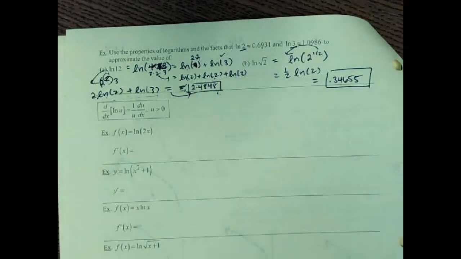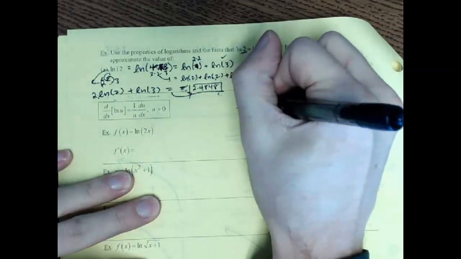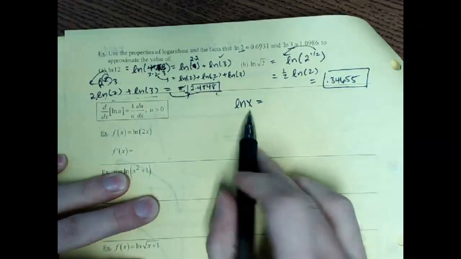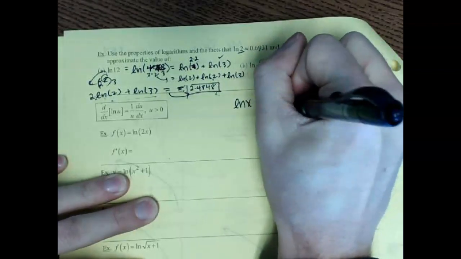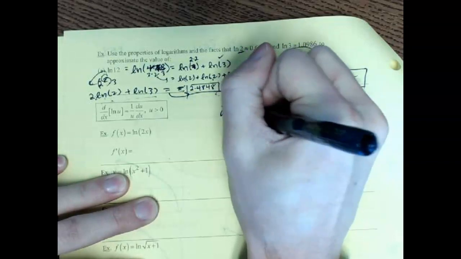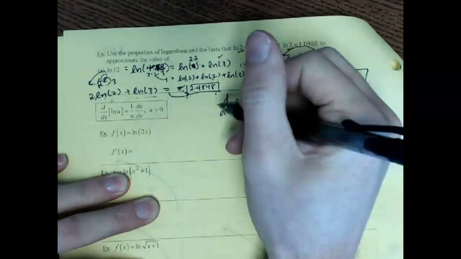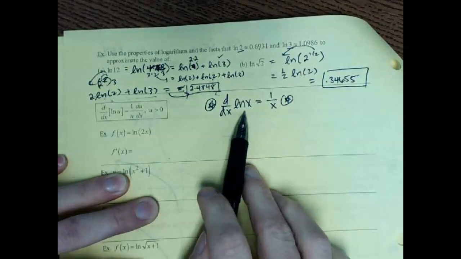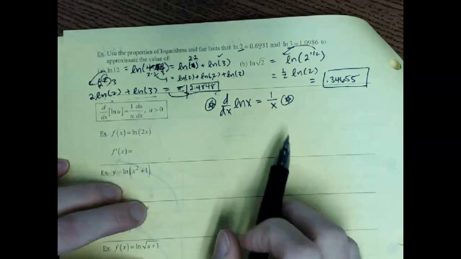Now let's go ahead and get into the calculus, which is for today. How do I take the derivative of a natural log function? And it's really very easy. For the parent function, if I have ln of x, the derivative is just 1 over x. So that's really nice. There's my parent function. That is something you're going to want to know. The derivative of ln of x is 1 over x.